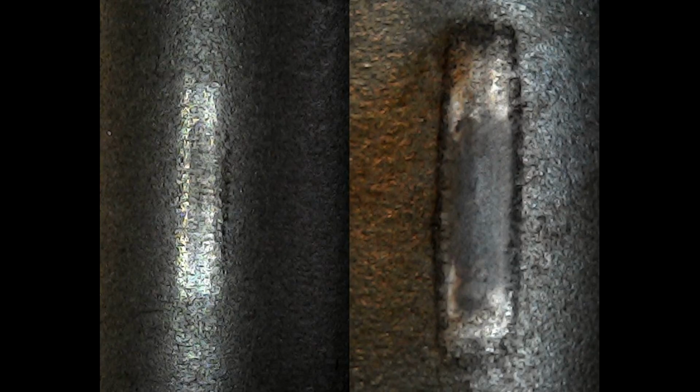Comparing the two rolling element test specimens, the grease used for the right-hand test resulted in much more wear and fretting than that for the left-hand test, with significant evidence of a build-up in oxide debris.